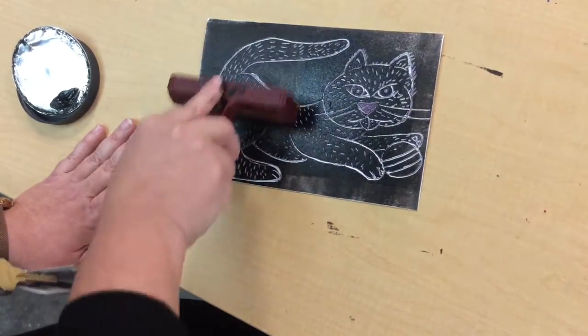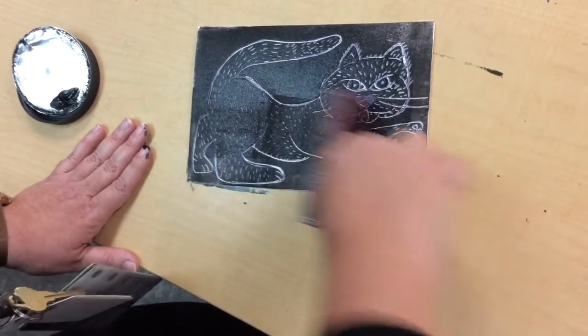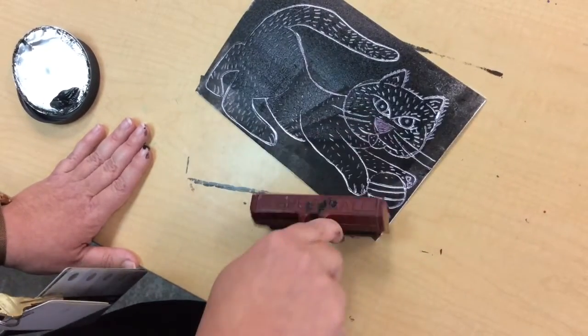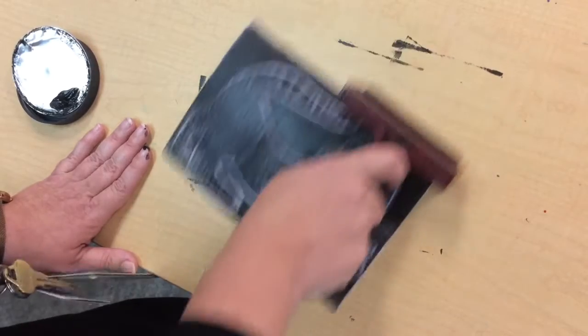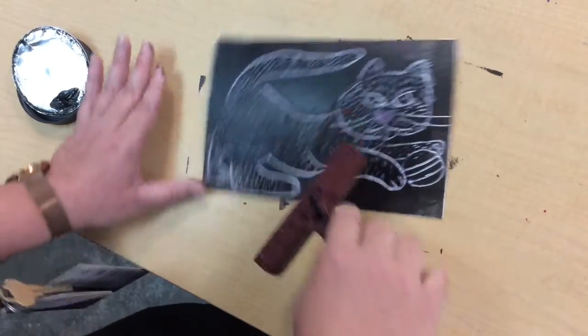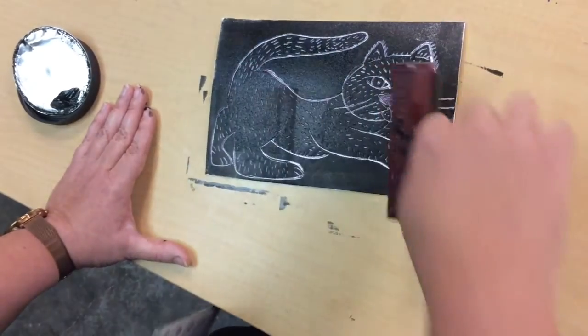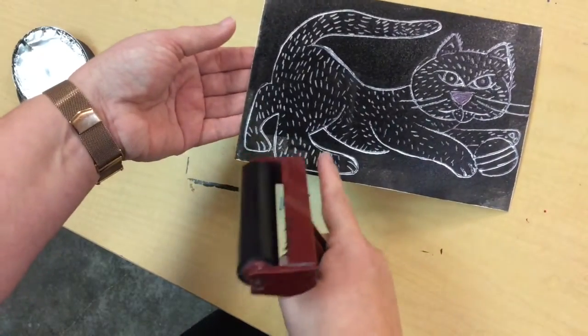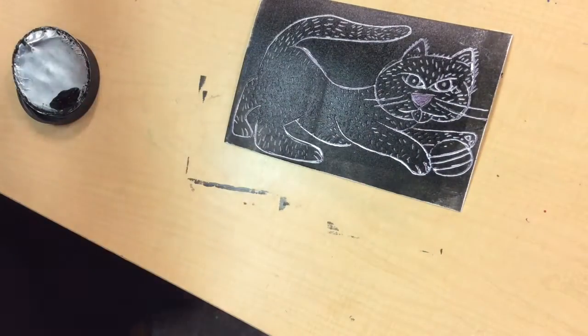I might give you a little bit of newspaper to put down, but since it's just me, I'm going to do it right on the table. I'm going to get some more ink because I can tell right here it's not the same amount of darkness.